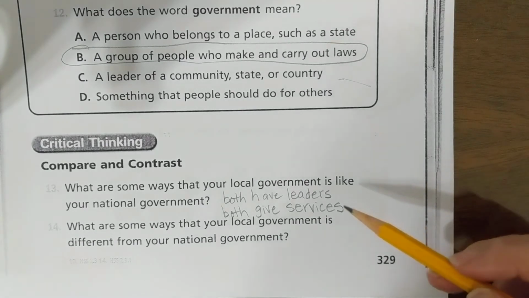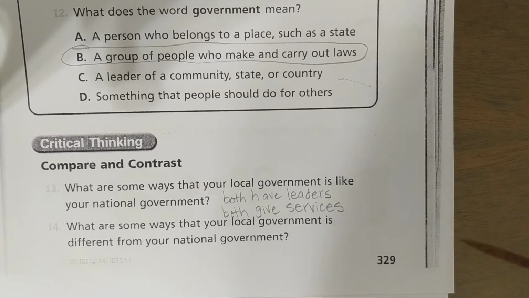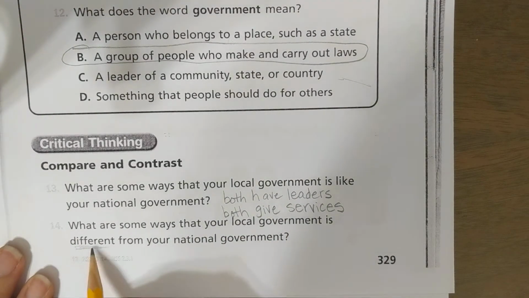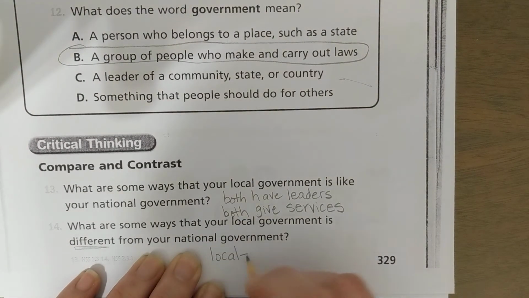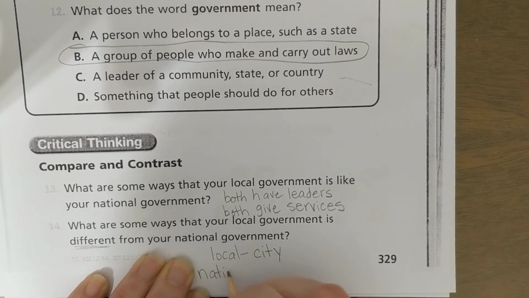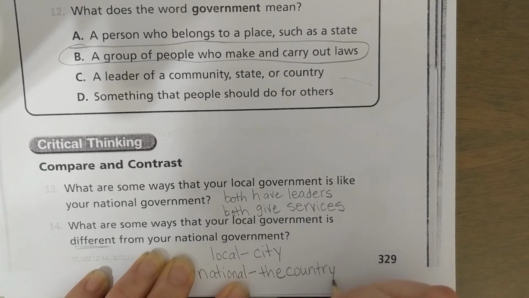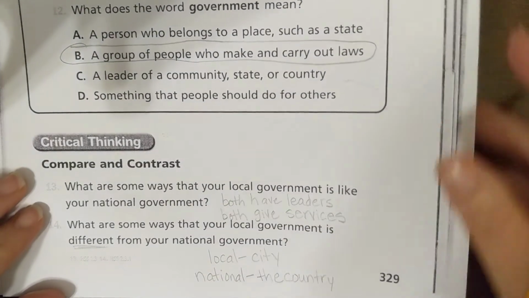Okay, you didn't have to have both answers there, but I want you to know those are two different examples of ways that they could be alike. What are some ways that your local government is different now? Local, that's your city. How is your city government different from your national? Well, first of all, your local is only for your city, and national is for the whole country. That's one way they're different. They cover different areas. Okay.